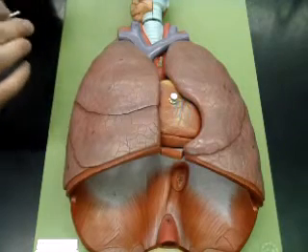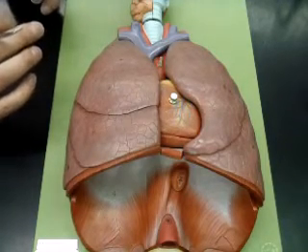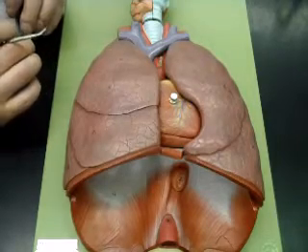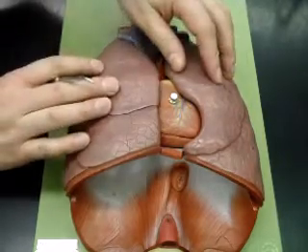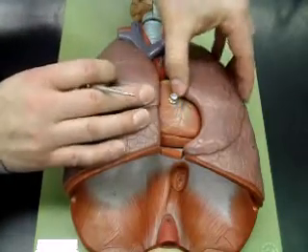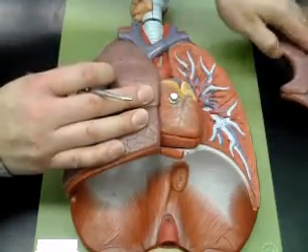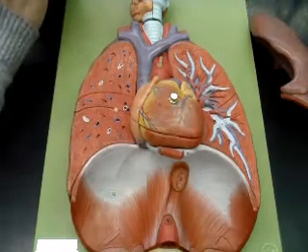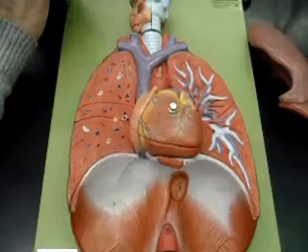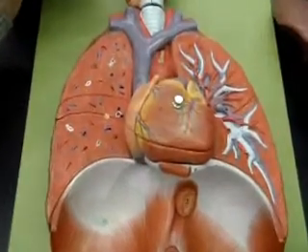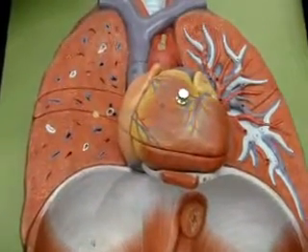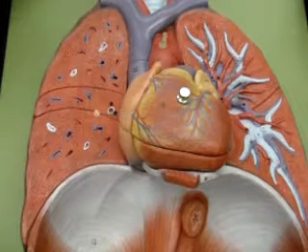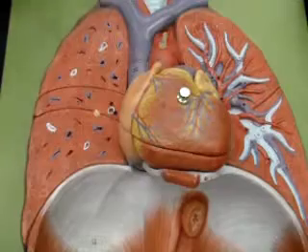So this is the heart-lung model, and we're going to use the heart-lung model to look at a few of the blood vessels in this area. So these are the lungs, and we don't need them to see the arteries and veins, which is what we want to get to. Once again, when we look at the arteries and veins, arteries are red, veins are blue, with the exception of the pulmonary, where the pulmonary arteries are blue and the pulmonary veins are red. And that's where we're going to start off here.